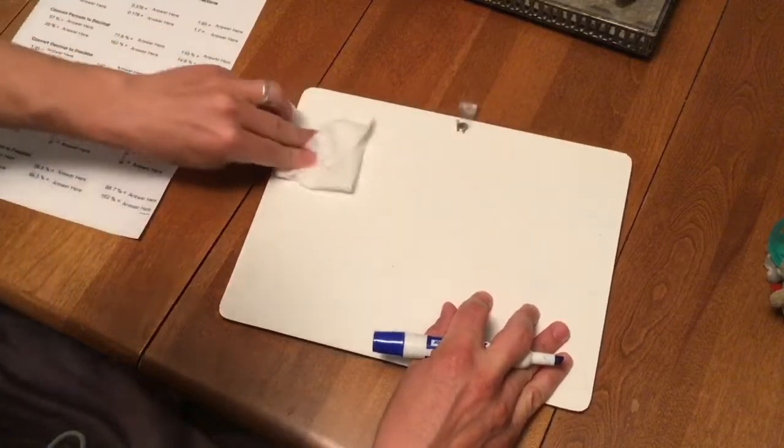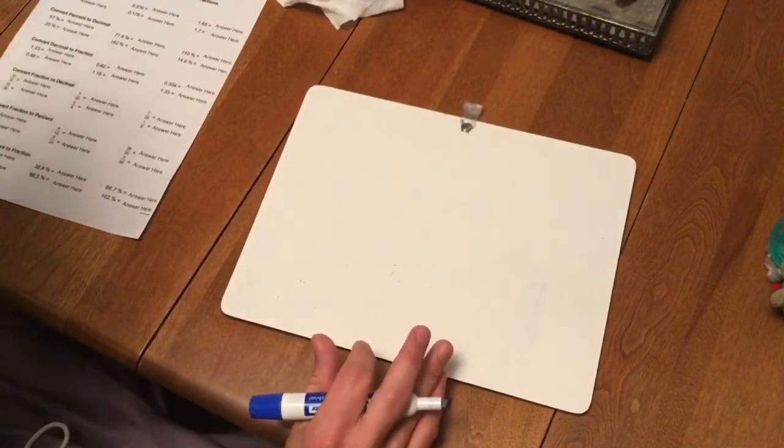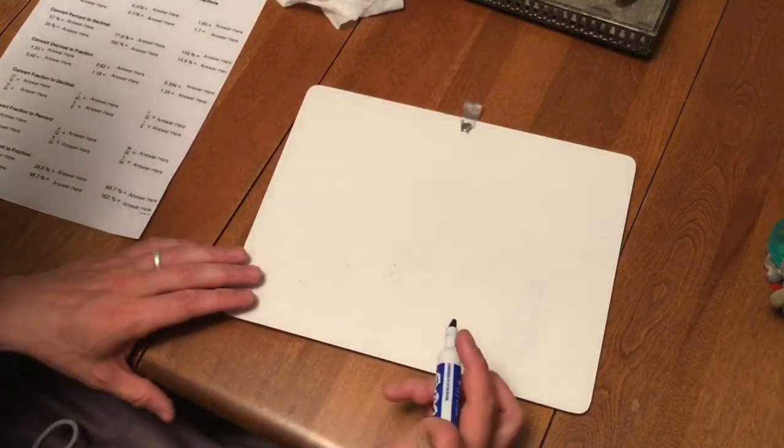And I have found out that baby wipes work very good when it comes to cleaning whiteboards. Something you figure out when you start teaching at home.